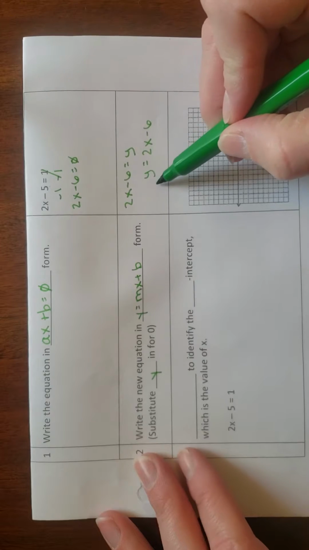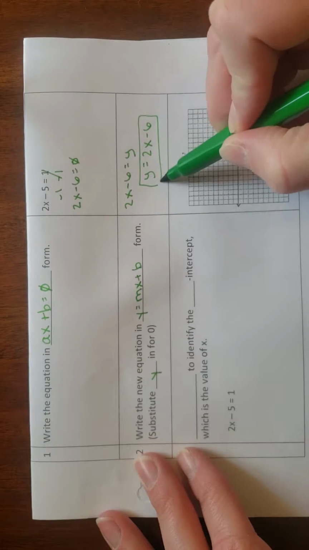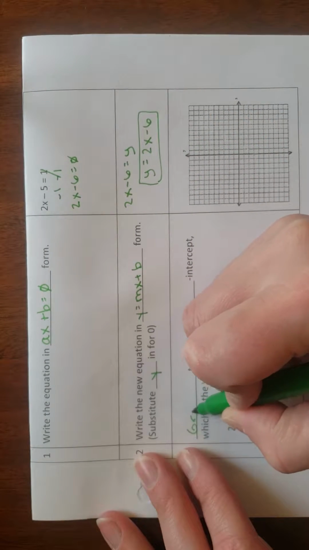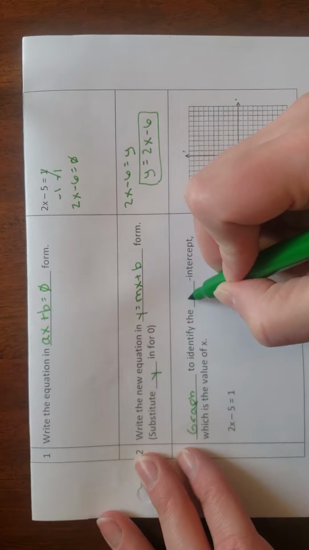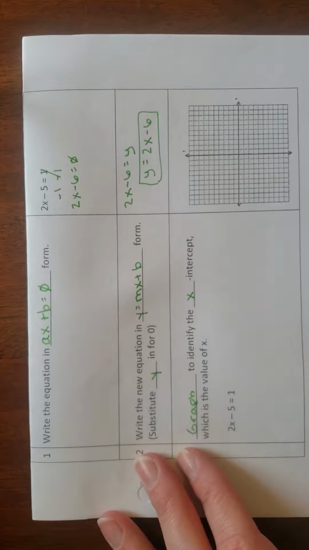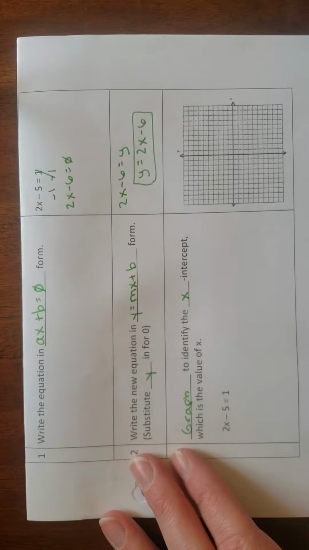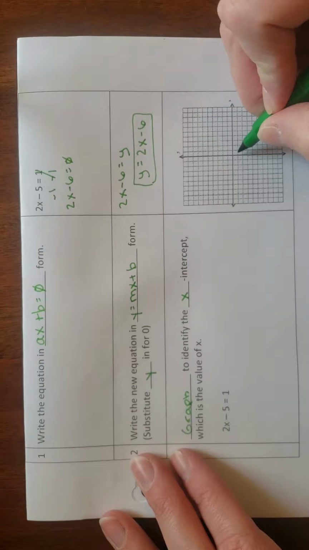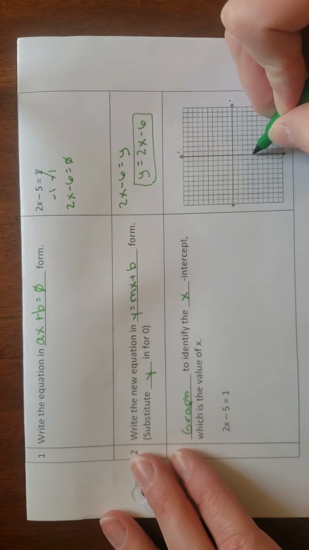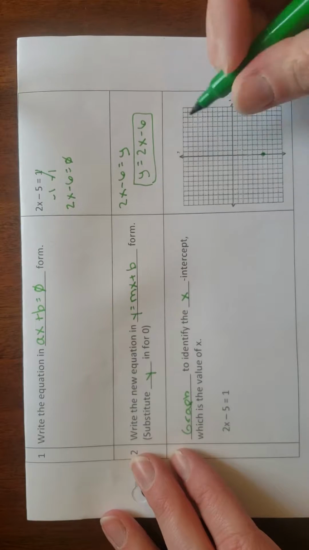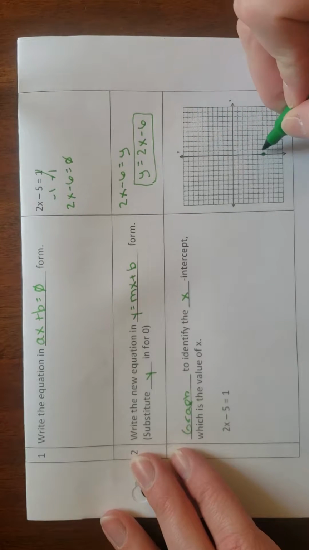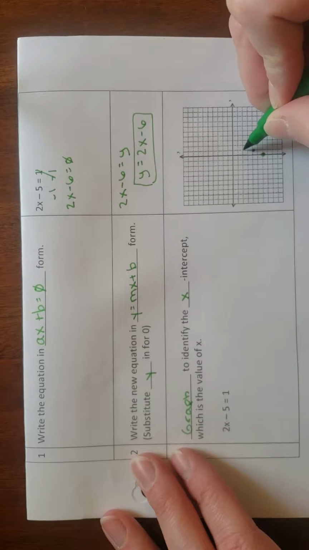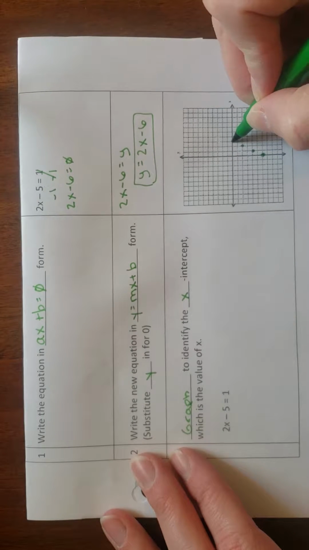Okay, now that we have an equation in slope-intercept form, we can graph it to find the x-intercept, and that's going to be the value of x, and hopefully that agrees with what we found at the beginning of our lesson, which was 3, I believe. So a -6 intercept, 3, 4, 5, 6 is here, and a slope of 2 is the same as 2 over 1, so up 2, right 1, up 2, right 1. I can do this a number of times.